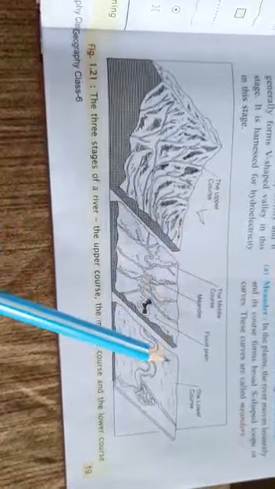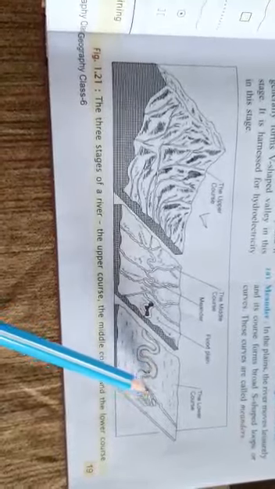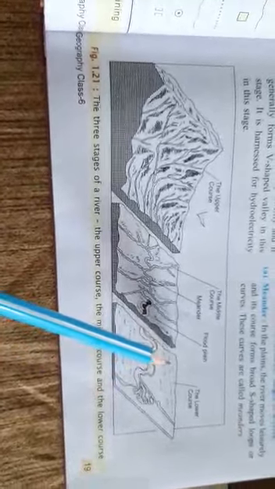These S-shaped loops are known as meanders, and many tributaries come and meet the main river at this course. Now coming to the lower course, this is the third stage of the river. Here the river divides into many distributaries and alluvium gets deposited here.